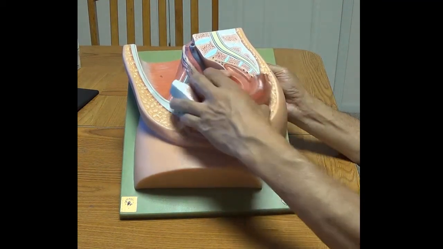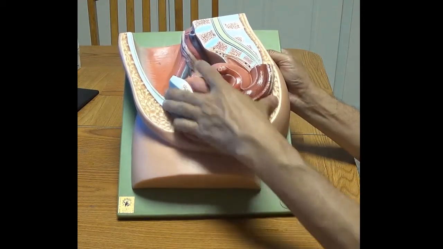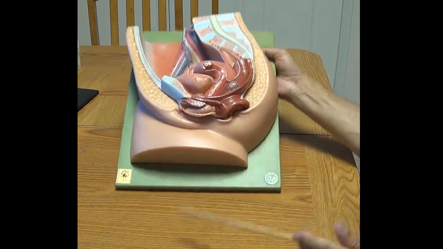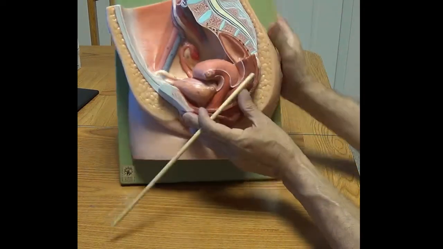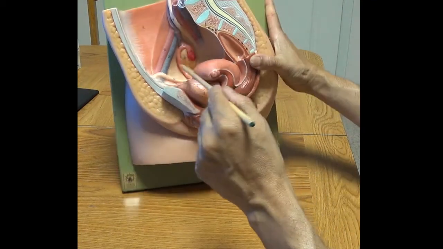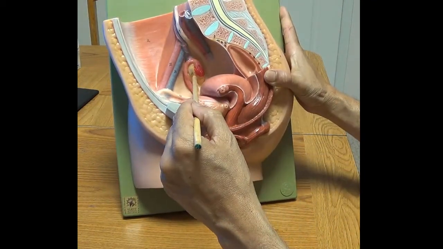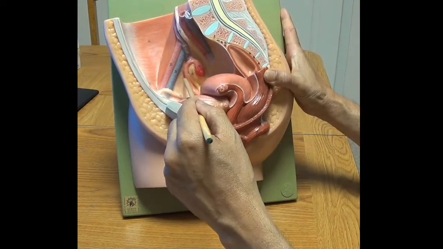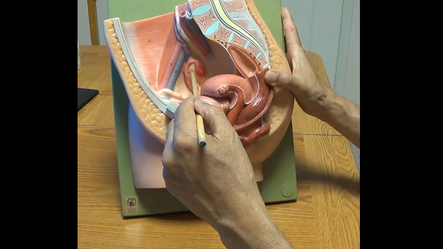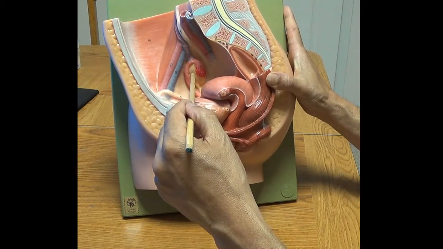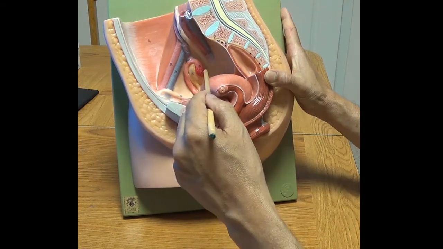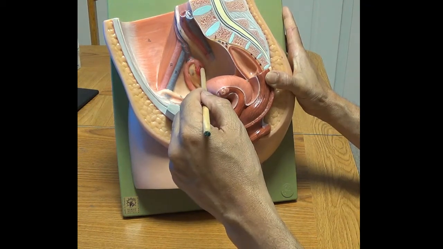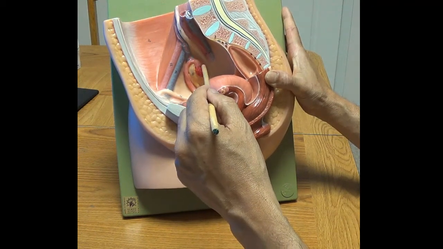Let's quickly go over them. Okay, so let's start from the primary female reproductive organs, the ovaries. So you can see one ovary here, and this is the uterine tube or fallopian tube. The ovary releases the egg or ovum, okay, that is captured by the fimbriae, the finger-like structures at the end of the fallopian tube or uterine tube, and the fimbriae are attached to this part.